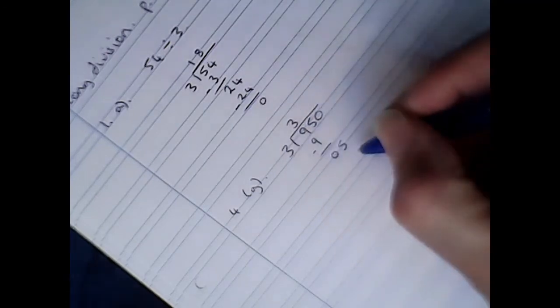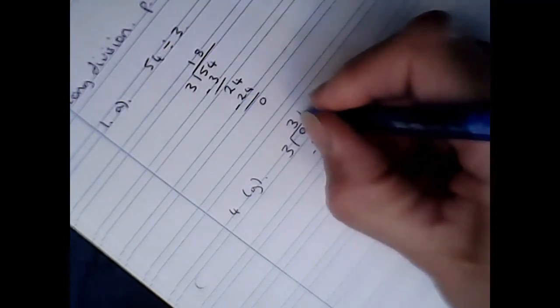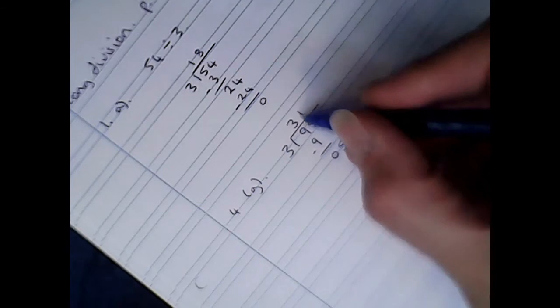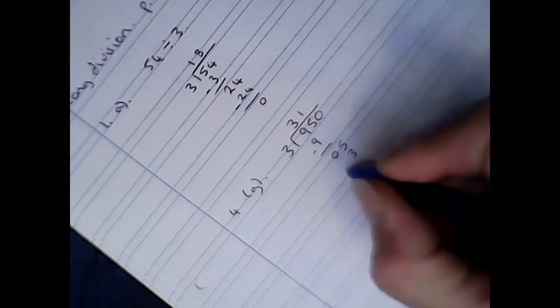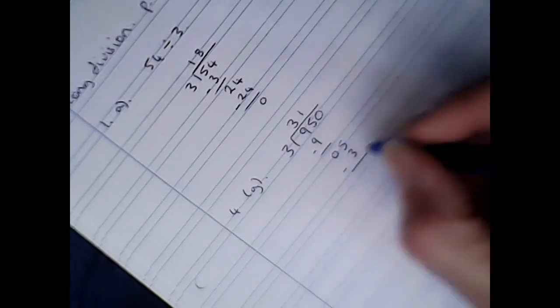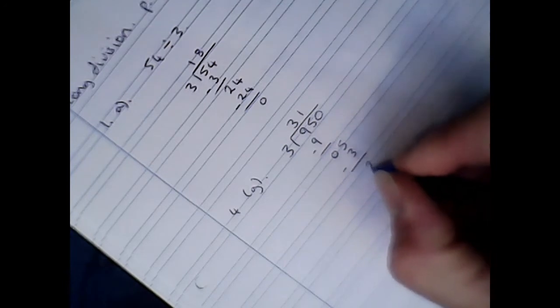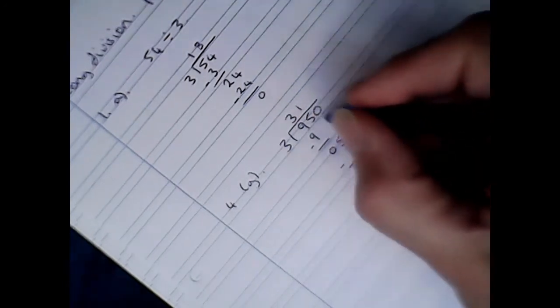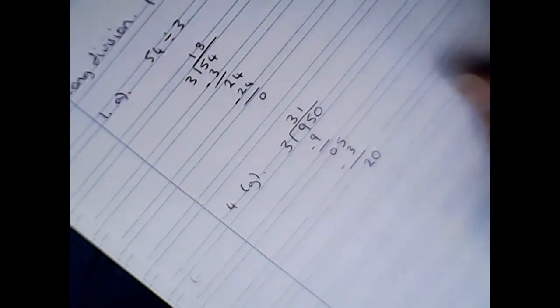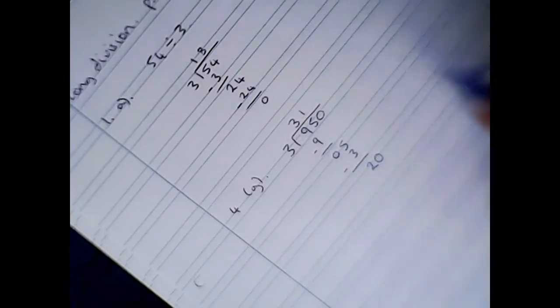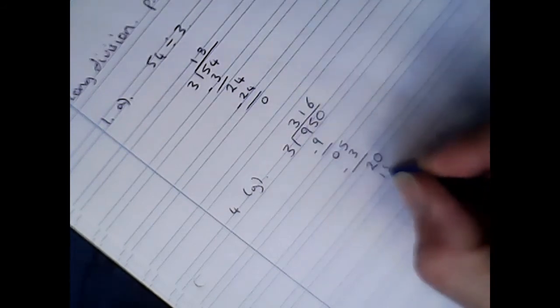How many 3's in 5? There's 1, 3 and 5. Multiply. 1 times 3 is 3. Subtract. 5 minus 3 is 2. Bring down the next one. Bring down the 0. How many 3's are there in 20? There's 6. 6 times 3 is 18.